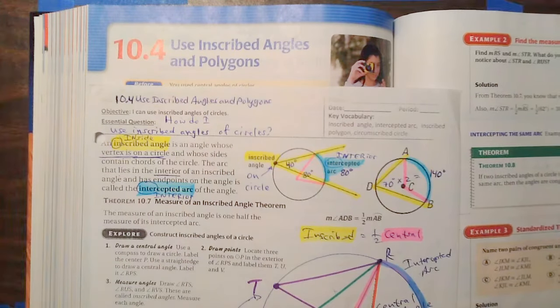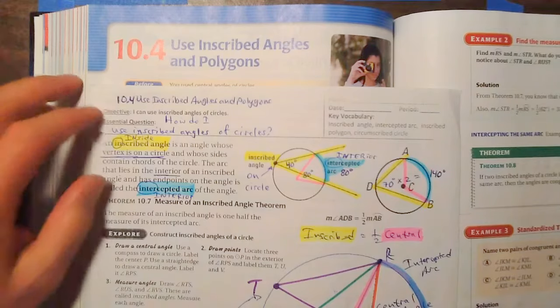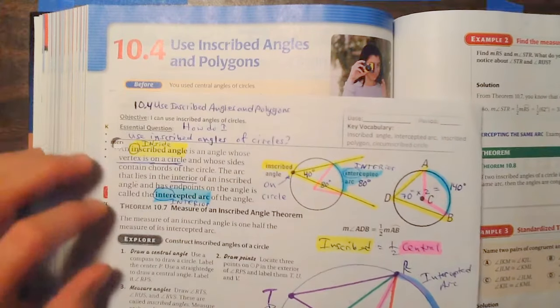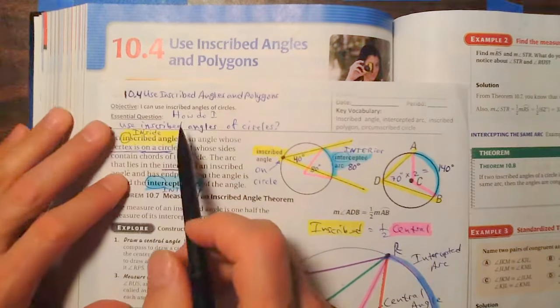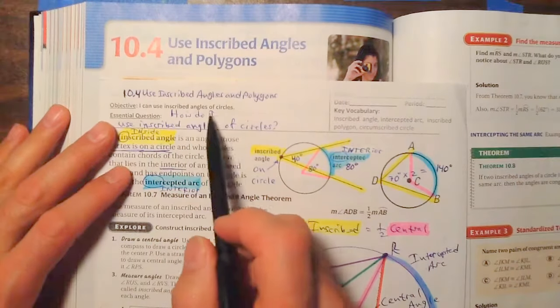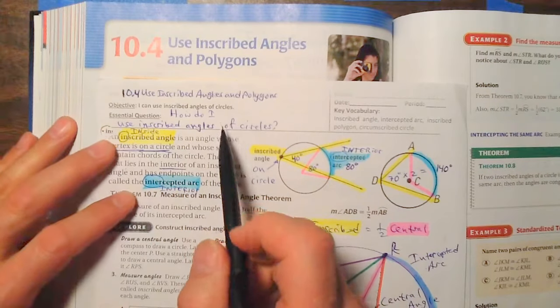10.4 Use inscribed angles and polygons. Nice to have you along with me here. And our objective is I can use inscribed angles of circles.